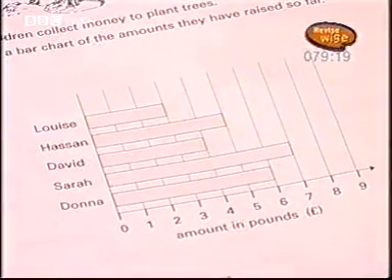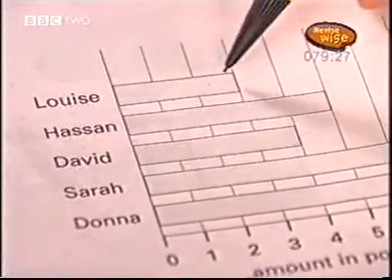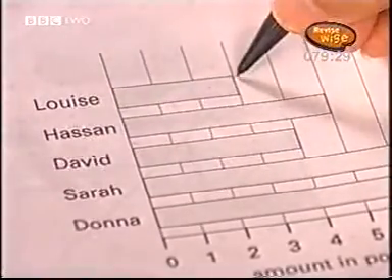So what does the question ask you? It wants to know how much money the children raised altogether. So if I look at each bar in turn, I can see how much money each child raised and then add it all up. So Louise raised £3.